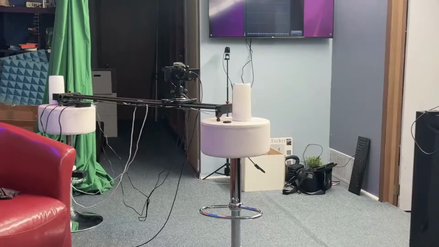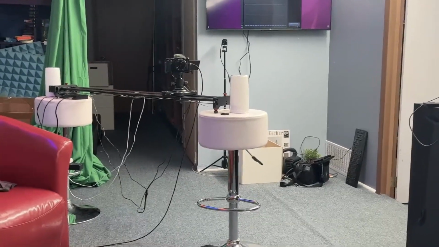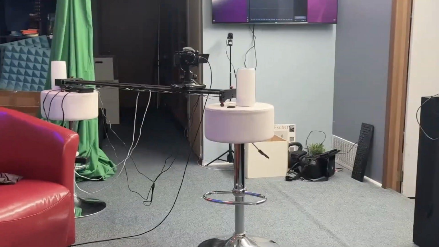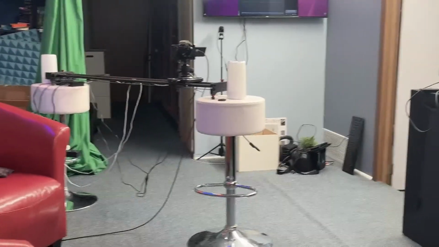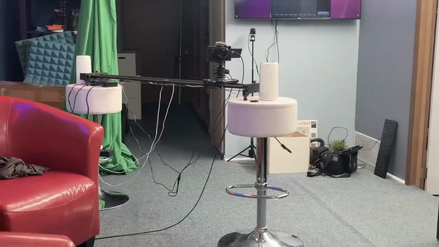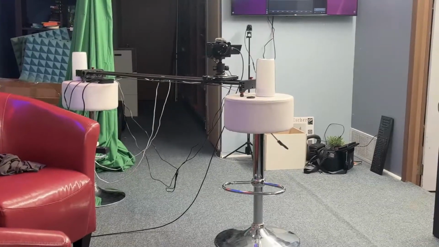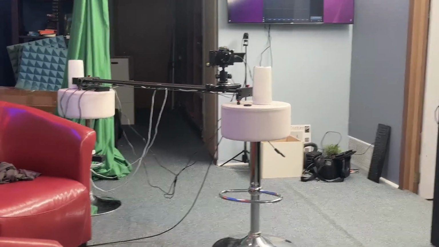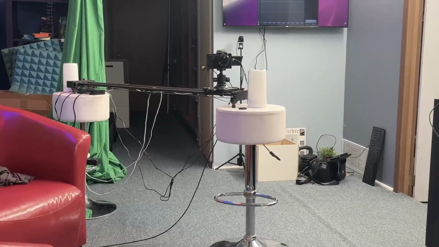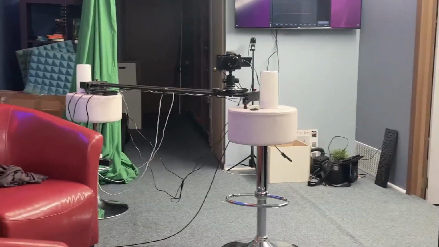So yeah, there's the Sony. It's almost at the end of the travel over there. You can see it just waddling along, and then it'll get to the end or a point that I've set, and then it'll turn around and go back the other way. So it's just about at the end. There we go, and it slows down and starts to go back.